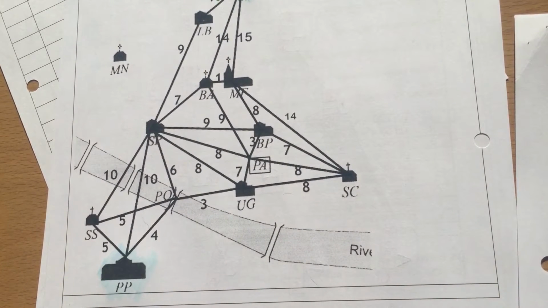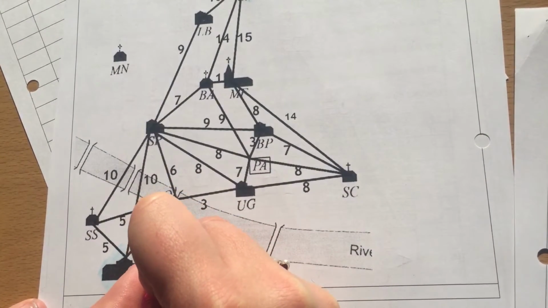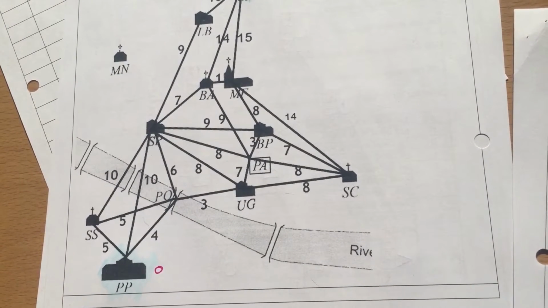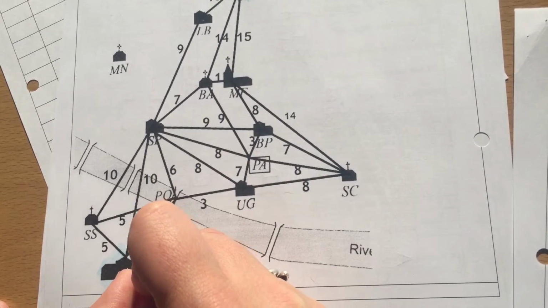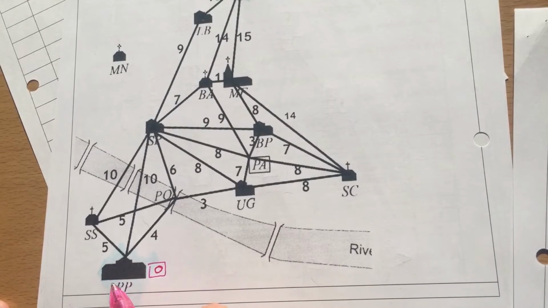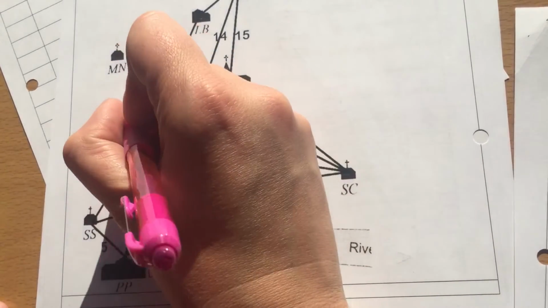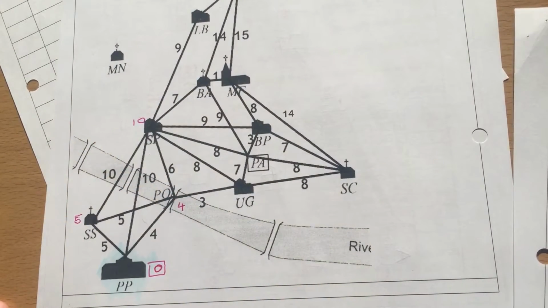So if we start at PP, Dijkstra is looking at boxes. So we start with a 0 and then we get into the algorithm itself. So box the smallest thing that doesn't have a box around it already, and then do one step in each direction. So from 0 we've got a step of 4, we've got a step of 10 and we've got a step of 5. Then we repeat.